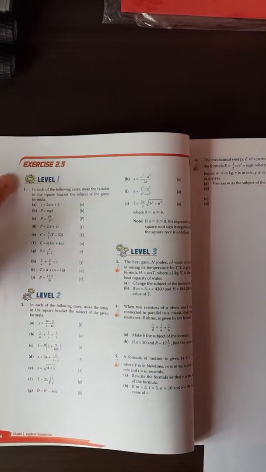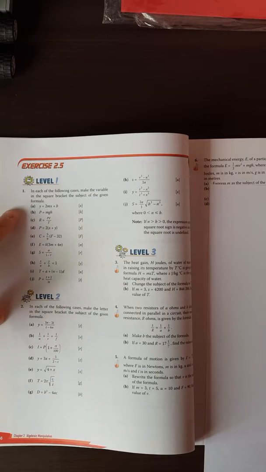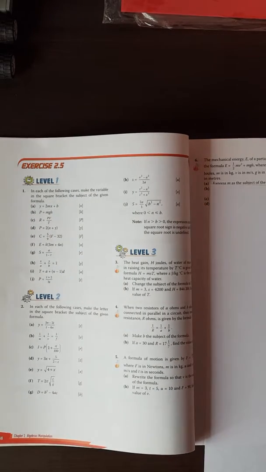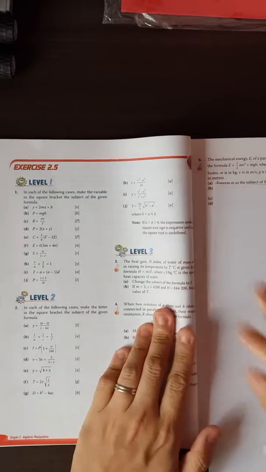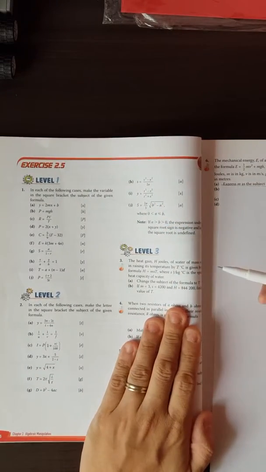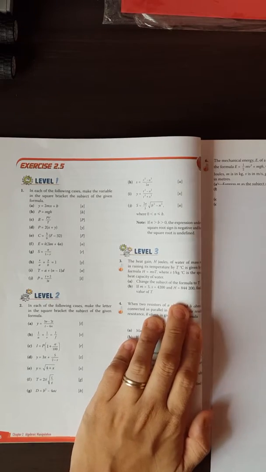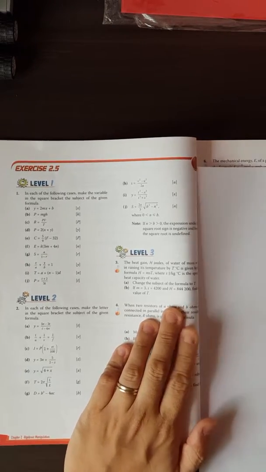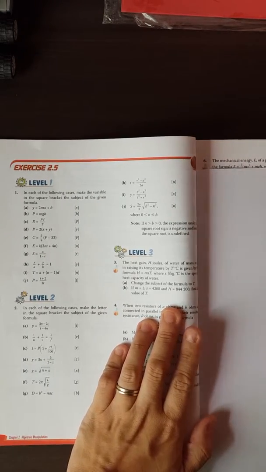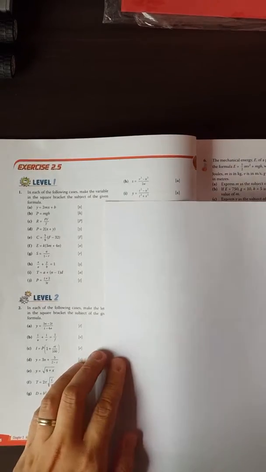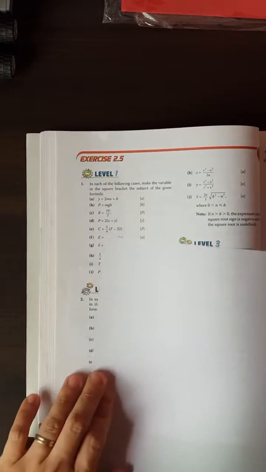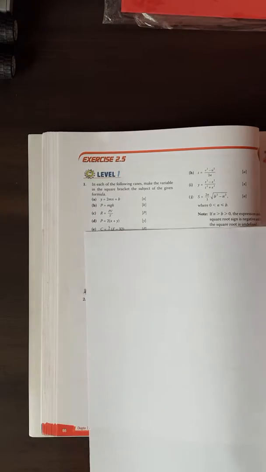Alright, 2.5, question 1, A, B, C, D, E, F, G, H, I. Okay, only one question to go. Alright, so level 1 is basically there for you. Essentially level 1, if you're able to do, you're almost there. Almost there. Alright, so let's see. Okay, just let me get into the Zoom. I'll be doing question by question.